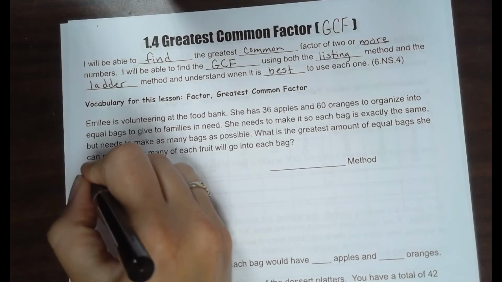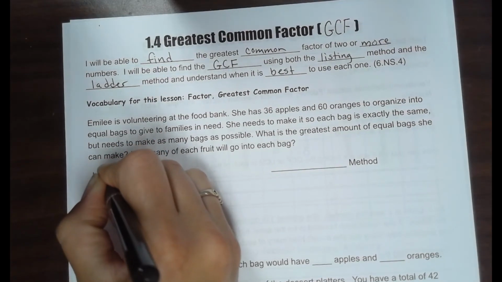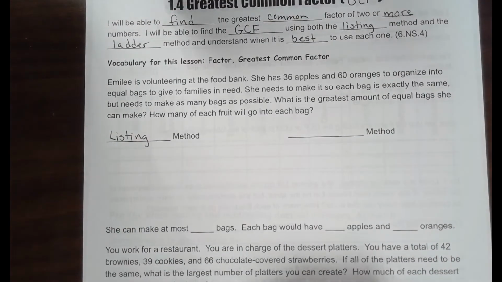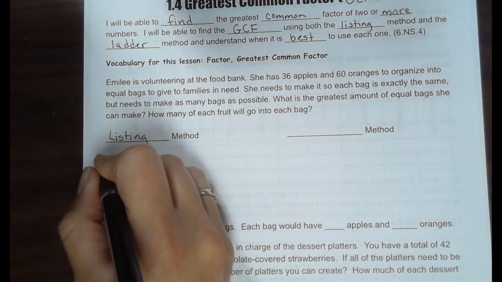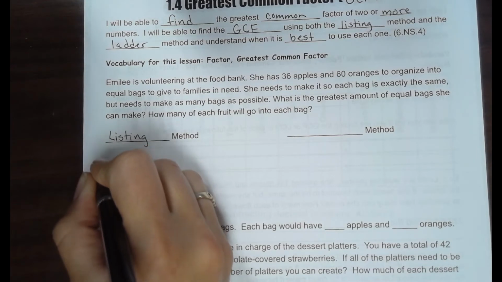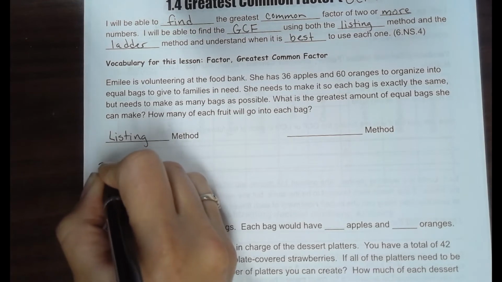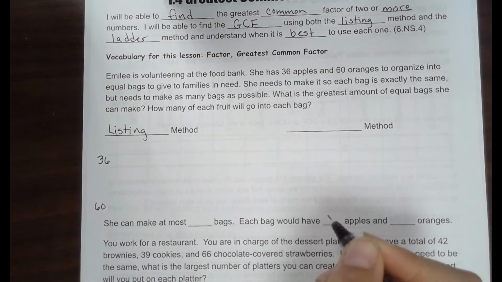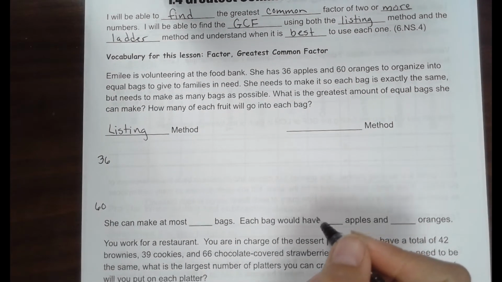Let's look at the listing method first. We're just going to list the factors of each number. When I do this, I kind of make a rainbow. So I'm going to do 36 and 60. Factors are all the numbers that divide evenly into another number.